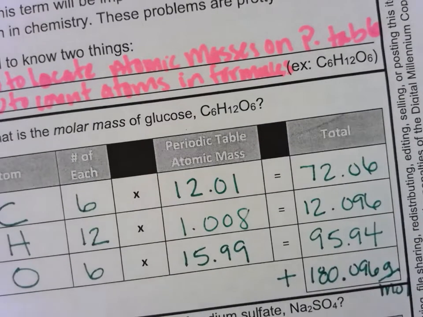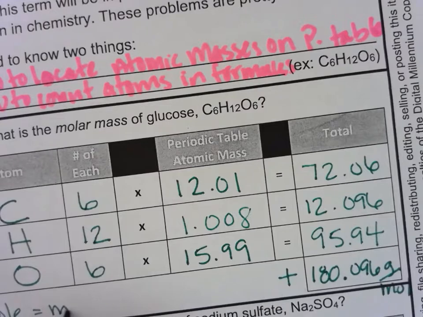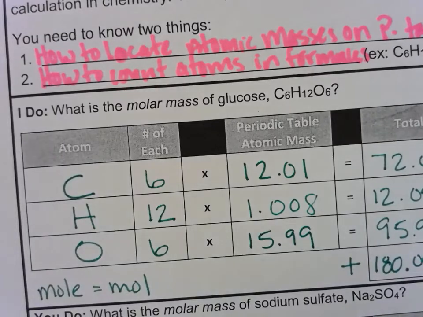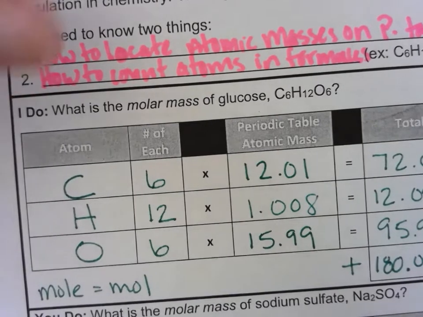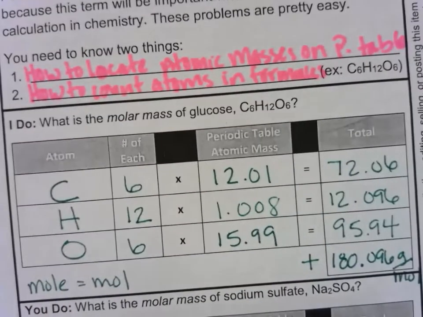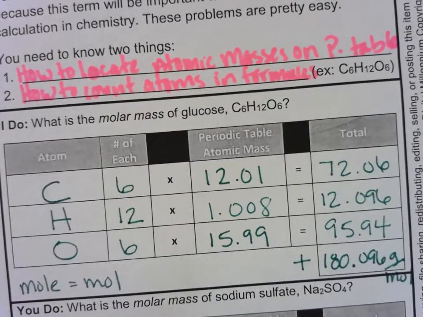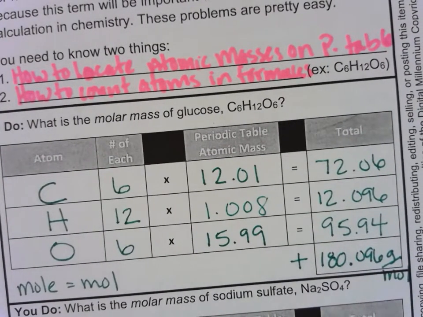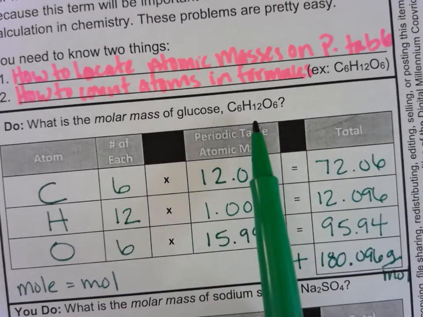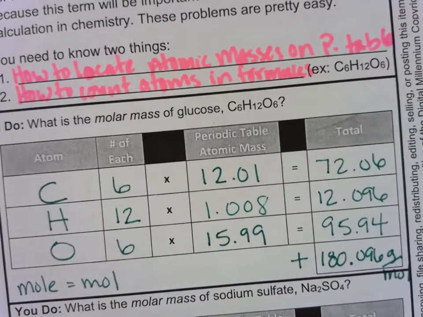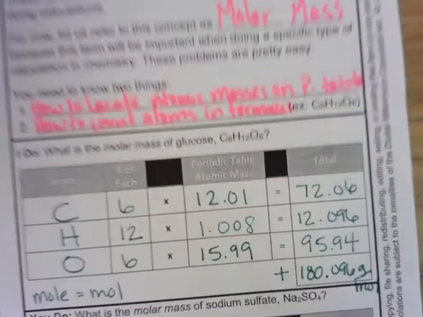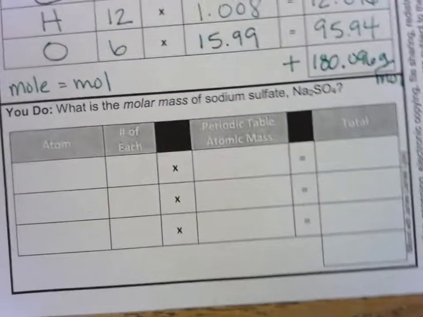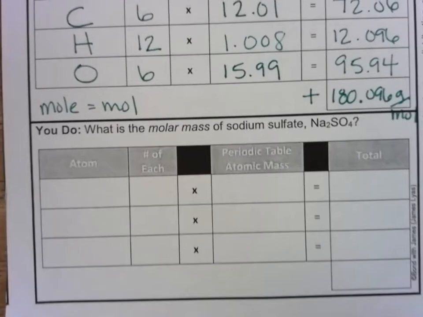Now, mole is written this way, and the abbreviation just drops the E because M is taken for meter already, and ml is taken for milliliter. So there you have it. We know how many grams would be in 1 mole of glucose. So if I wanted a mole of glucose, I would go to the container and I would weigh 180 grams of it, and then I would know I had 6.02 times 10 to the 23rd molecules. Do one more on this template, and then you're going to glue it into 98.